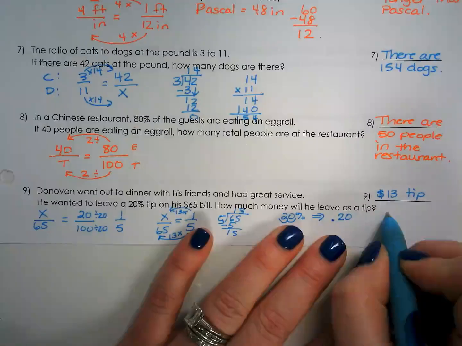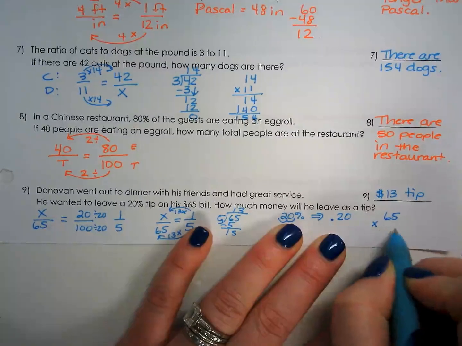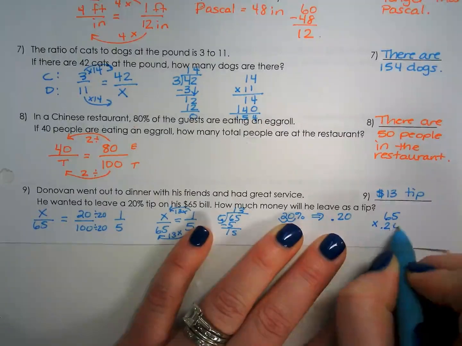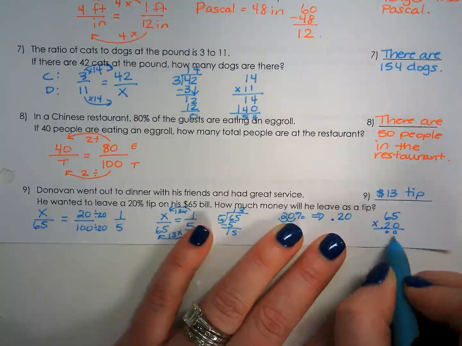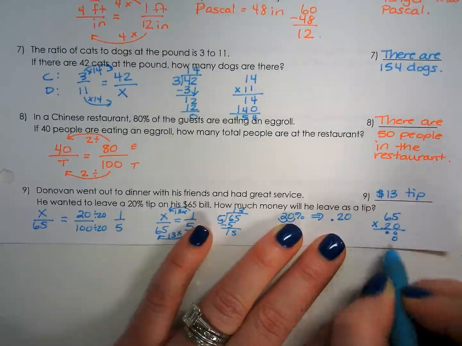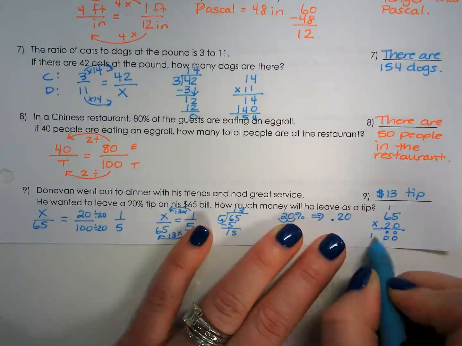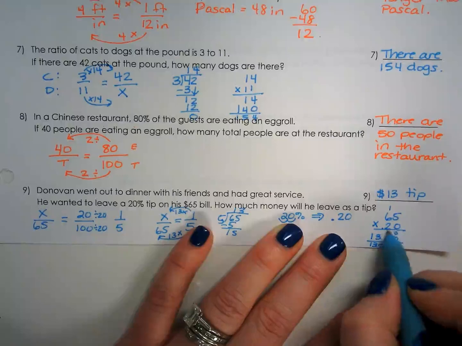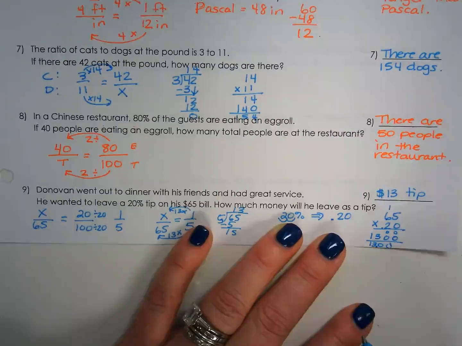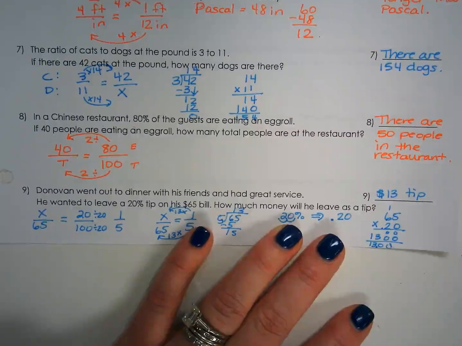So we could take our $65 bill and multiply it by this. Now, I'm going to put a little 0 placeholder here so that we remember that the time we go down, we put a 0 before we start to multiply. Don't forget that you have 2 decimal places after a decimal, so that will equal this, and you're still going to get that $13 tip.